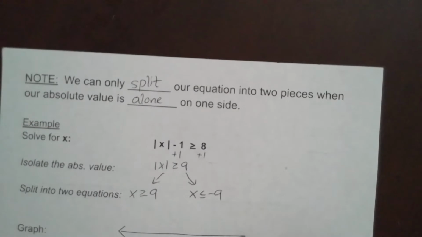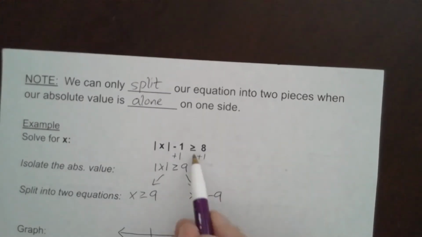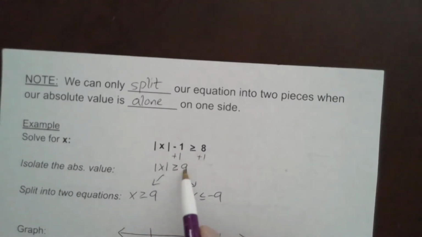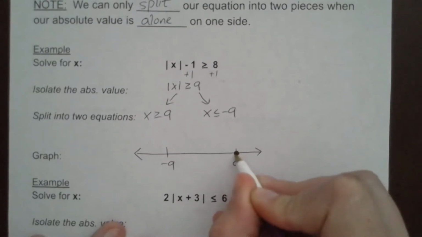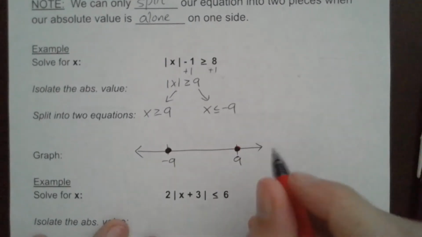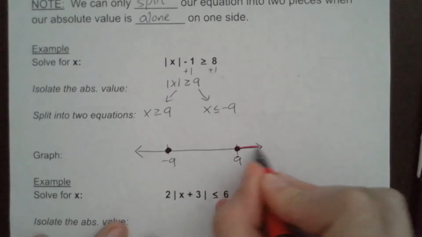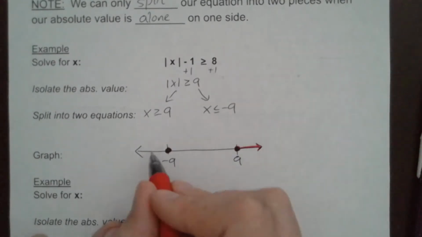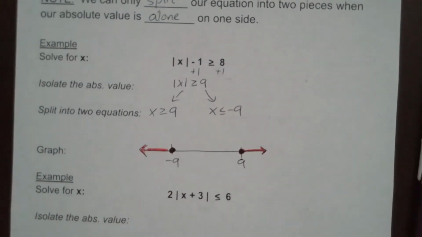And our graph is going to look like this. -9 to 9. We want our distance to be greater than something, so we know we're going to go outwards. We have closed dots, and we want to be greater than or equal to 9, so going outwards, or less than or equal to -9, so again, going outwards. Alright, simple enough. Moving on.